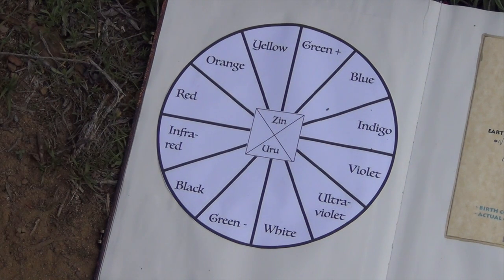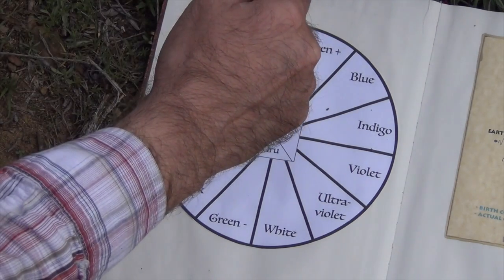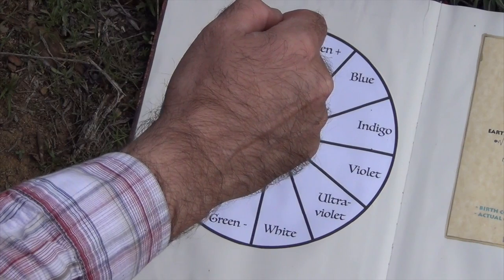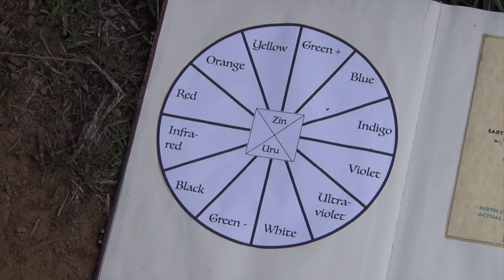There are 12 colors here. And when I'm doing a healing on someone, or if I want to check my own health status, I douse this chart and take a reading. So right now, I'll take a reading and see what my radiesthetic color is. It says that I'm in white, and that white is a healing color.